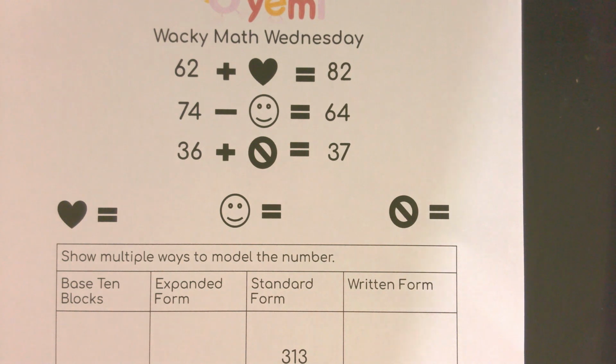Hello there. Here we go. It's another Wacky Math Wednesday. You have a puzzle up at the top that we're going to figure out, even if we have to use the hundreds chart from yesterday. I'll show you how to use that.